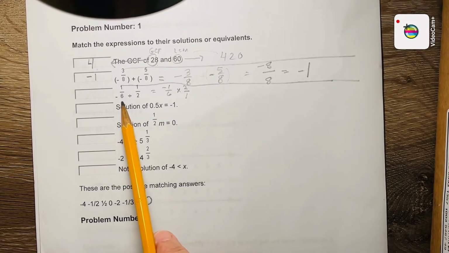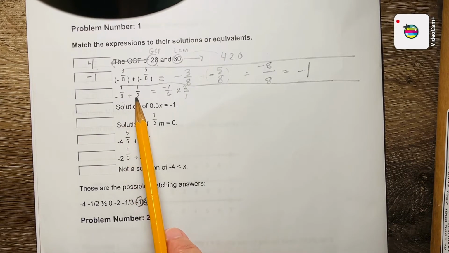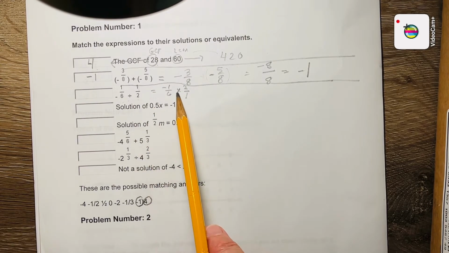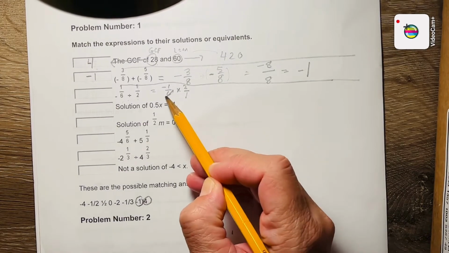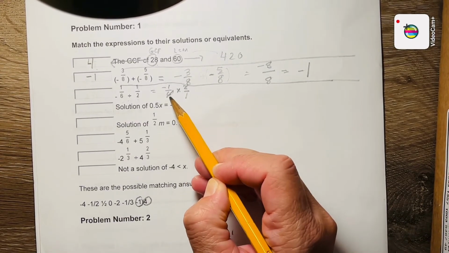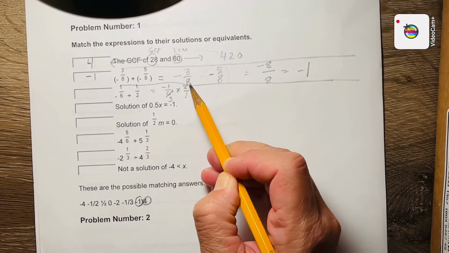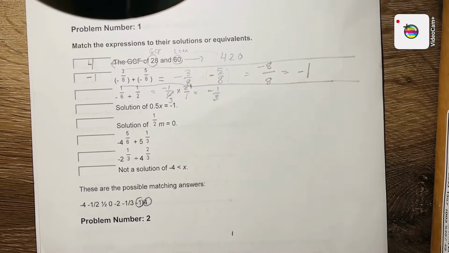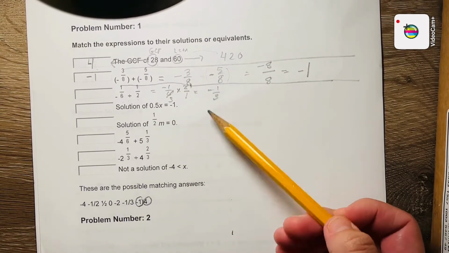All right, on this one, negative 1/6 divided by 1/2. Remember, in division, you always flip it, called find the reciprocal of the last fraction, and you change division to multiplication. We can cross cancel. This is a 1. And we're left with negative 1/3.